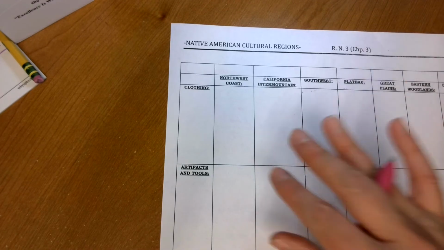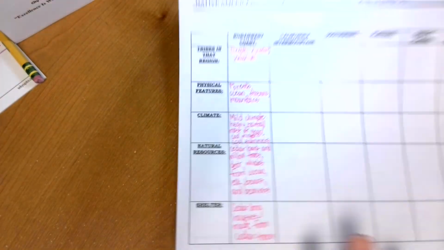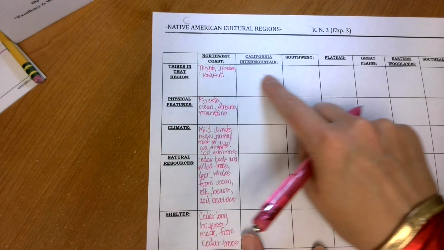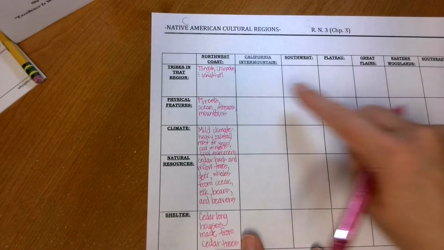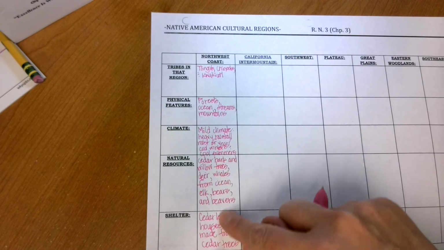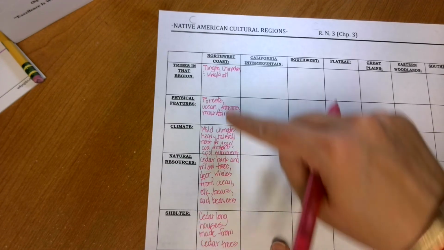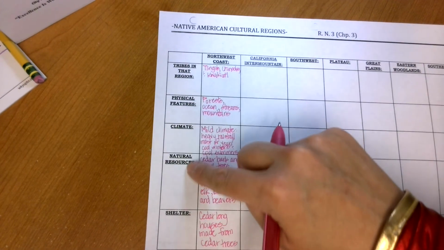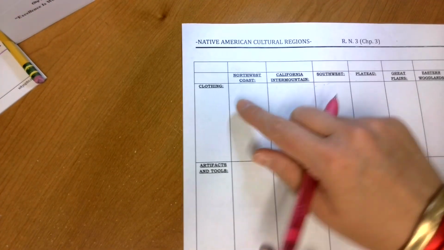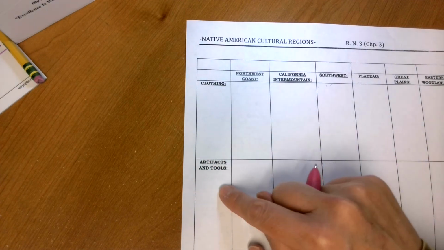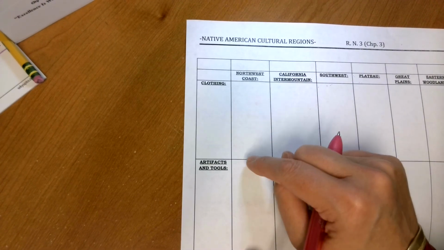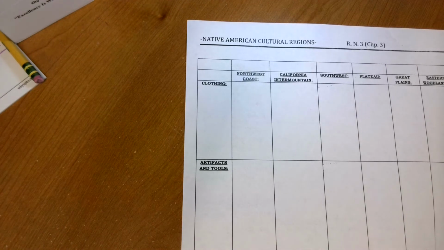All right, and then we're ready for the back side. So if you notice, don't get confused, we're not going straight across in a row. We're actually going down the column. So you're going to go down the first column to make sure that you describe all of these elements of culture. And then on the back side, let's finish up with talking about their clothing and then the artifacts and tools. So what does it say about their clothing?